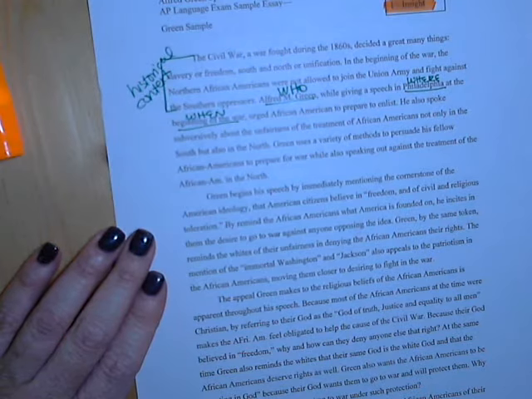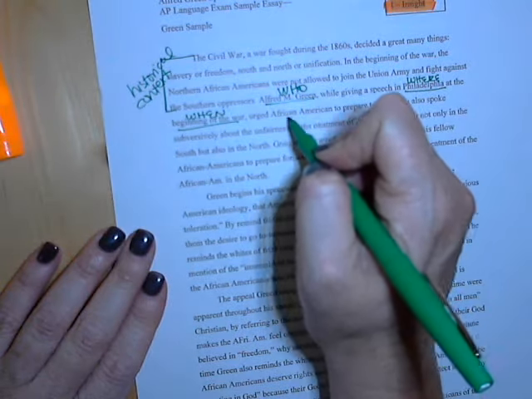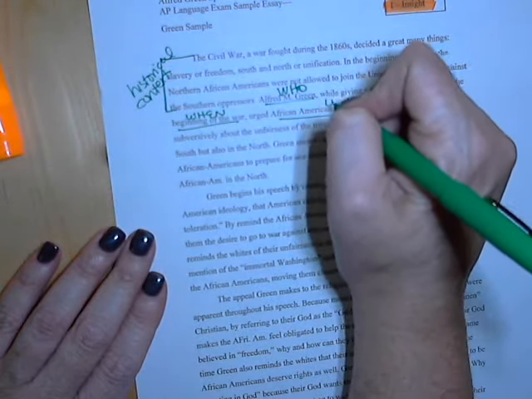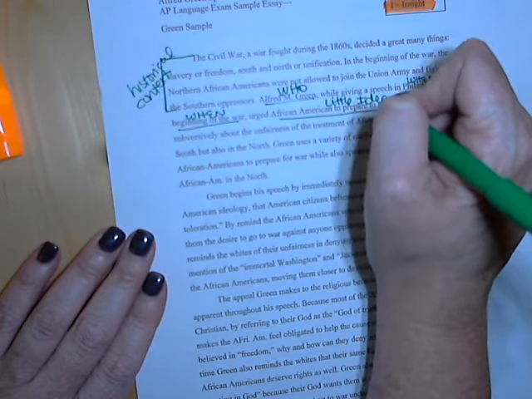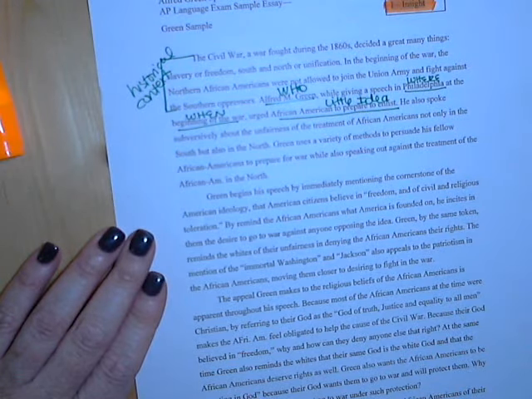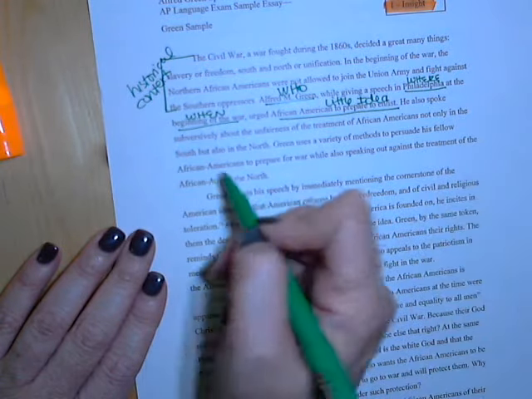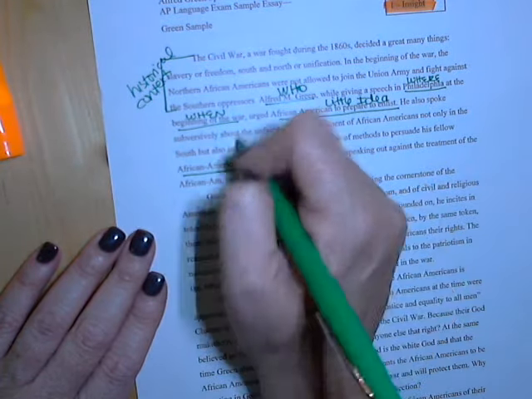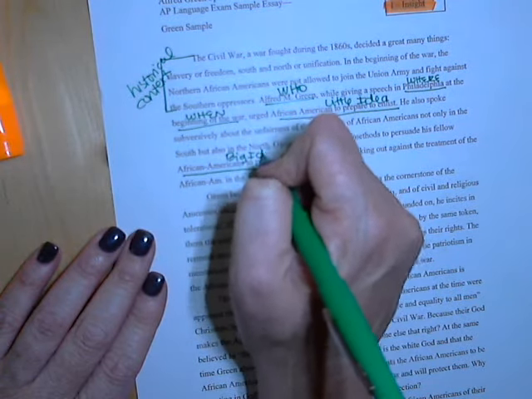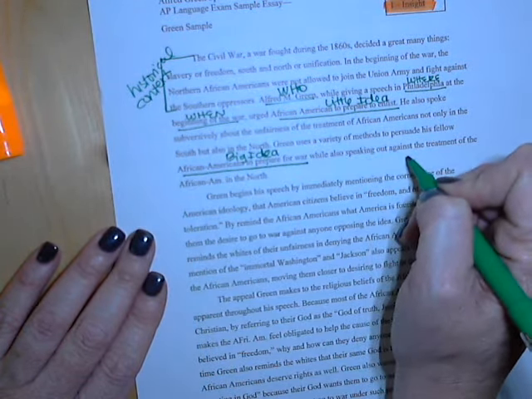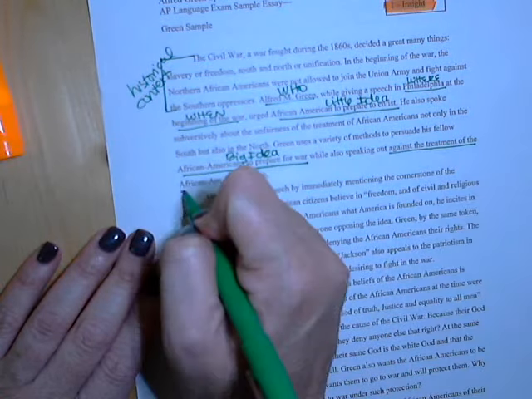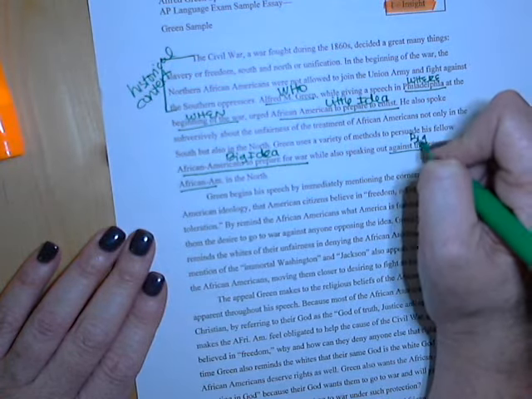The thesis. So in the thesis, we have our little idea, right? Here's your little idea: African Americans to prepare to enlist. That is actually in our prompt, right? So we could put our finger on it. So in our thesis, we have our parts, right? We have our little idea. What else do we have? The big idea. So where's your big idea? African Americans to prepare for war. So there's your big idea. Yep, while speaking out against the treatment of African Americans. So there's your second kind of big idea.